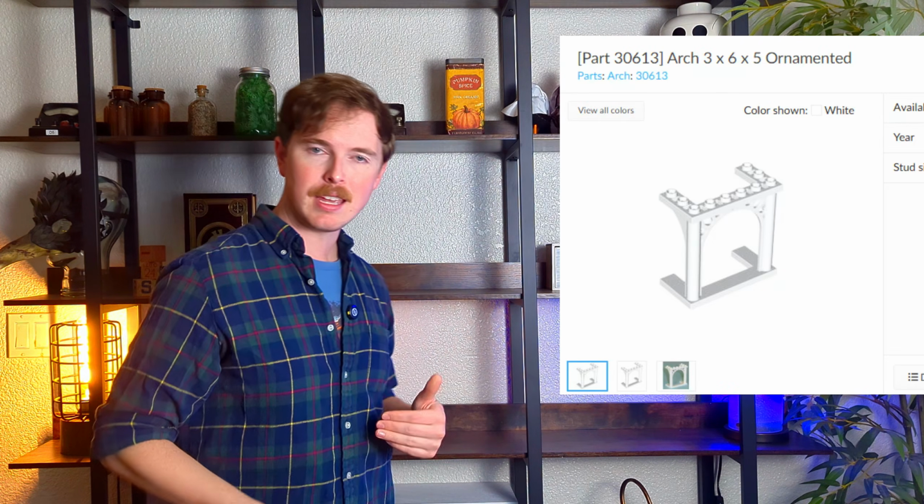Should I go back and make the big haunted mansion set? What do you think, would people be interested in that? I don't know. I know I would have to get a lot of the fancy gate pieces in sand green, which means I'd probably have to paint them myself, and that's going to be a whole thing. But let me know if you want me to make this.